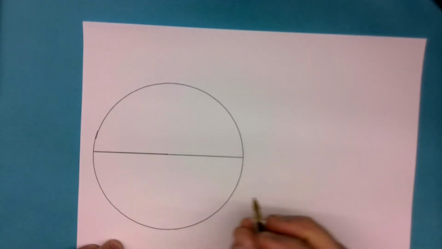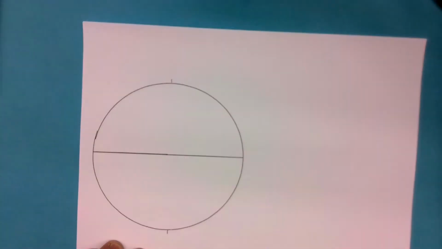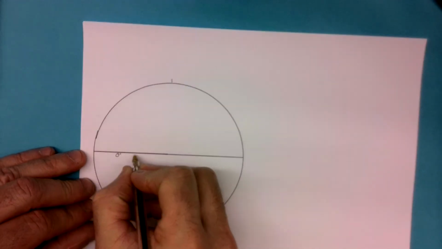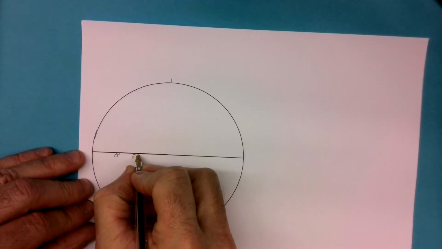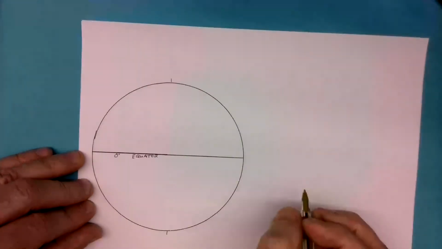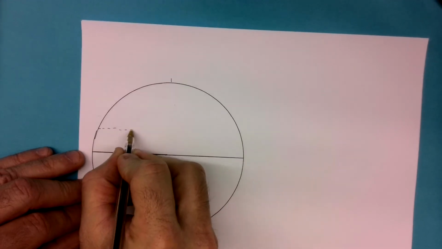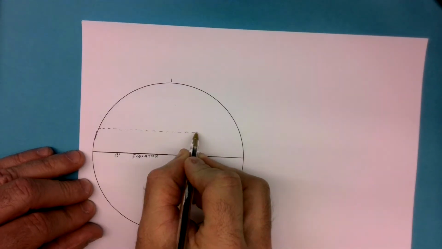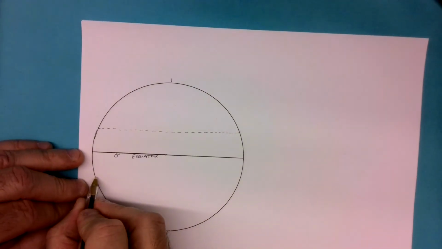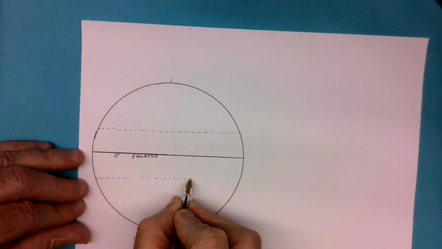the Earth is tilted. Okay, we have our poles at 90 degrees, and we'll draw the ice caps in here in a second. But also we have at 0 degrees, we have our equator. Okay, but the Earth is tilted at 23.5 degrees. So I'm going to draw a dotted line in here because this dotted line here and this dotted line here are the tropics.